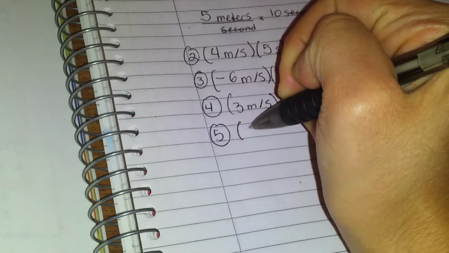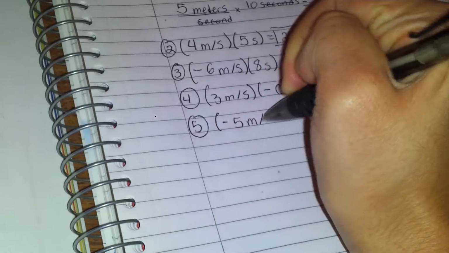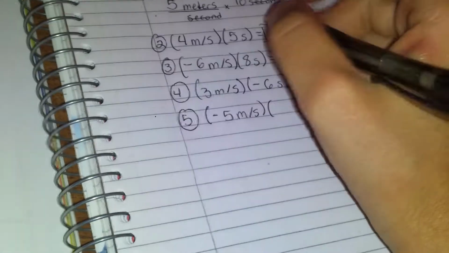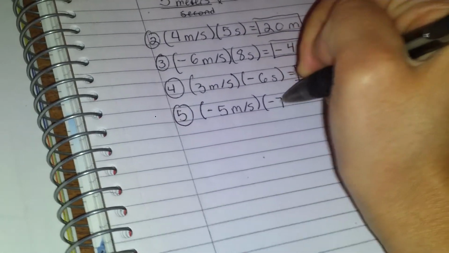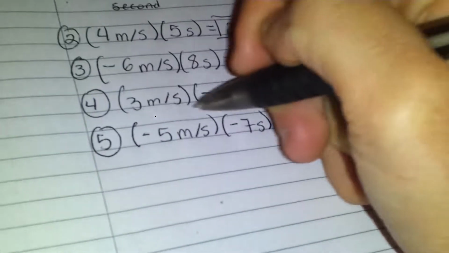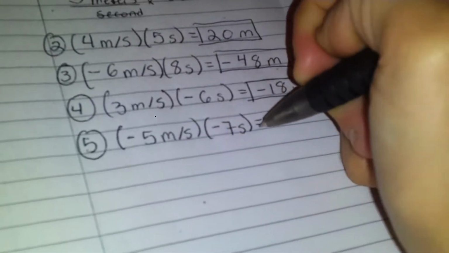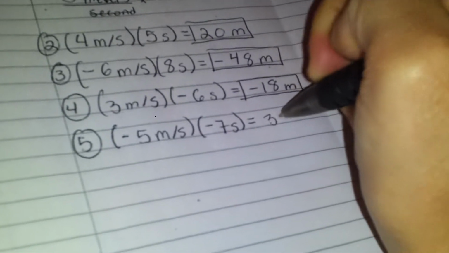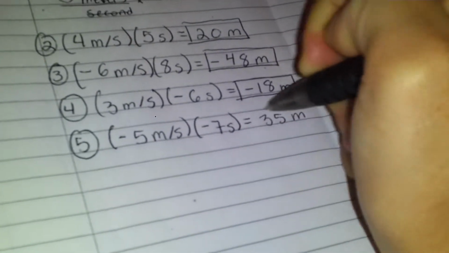So let's write down her initial speed in meters per second, which is 5, or in this case negative 5 because she's running to the left. And we're going to write down 7 seconds earlier as negative 7 seconds. Zoom in a little. We have negative 5 times negative 7. The negatives cancel out, giving us 35 meters.